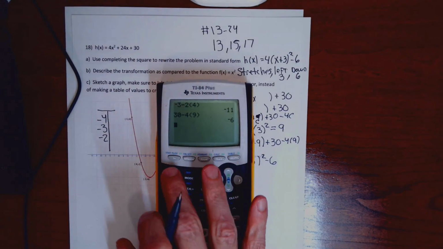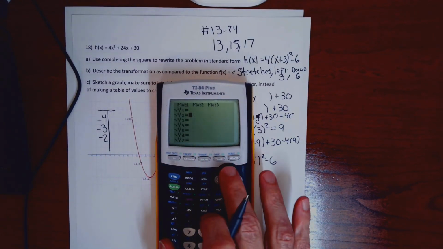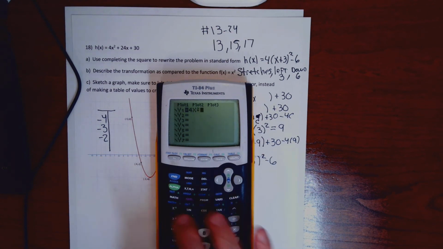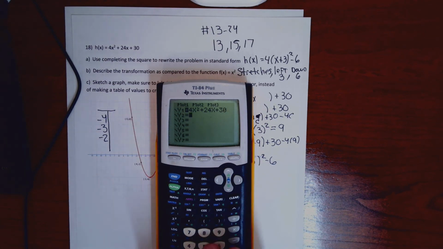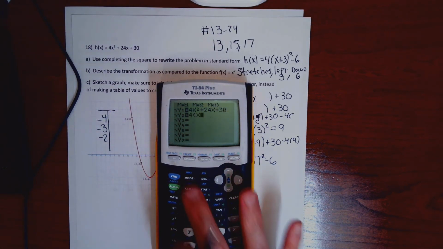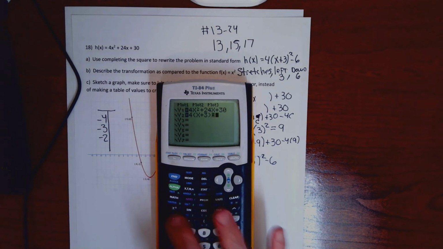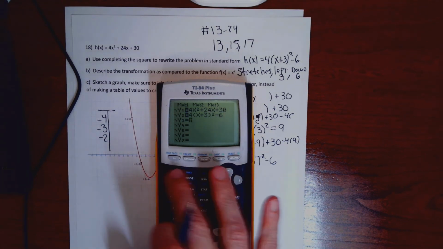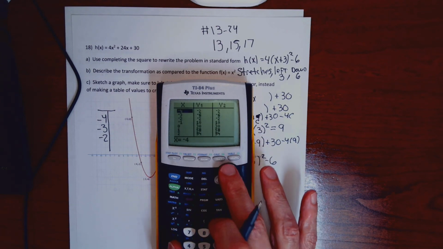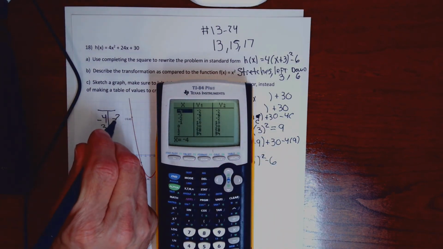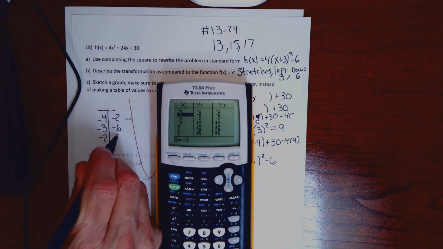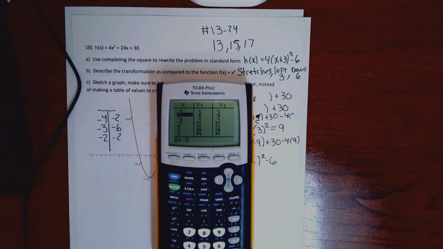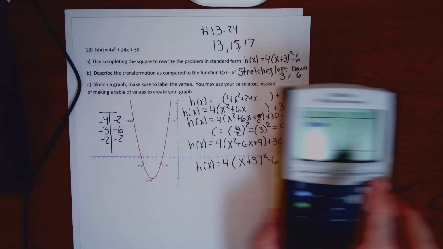And then in my y equals, put 4x squared plus 24x plus 30 in y1. My answer, 4 times (x plus 3) squared minus 6, in y2. Pull up my tables. The y's have to be the same. If they're not the same, then I have a mistake, either in entering it on my calculator like I did on the last problem, or in my algebra. And then get those 3 points, plot them, and then we'll call this part of the video done.